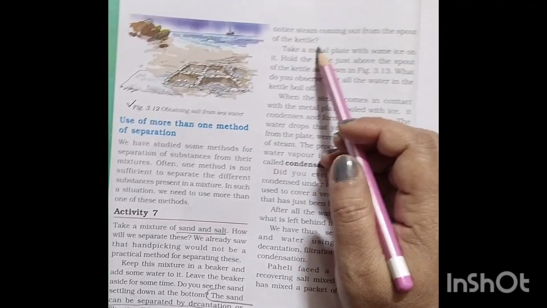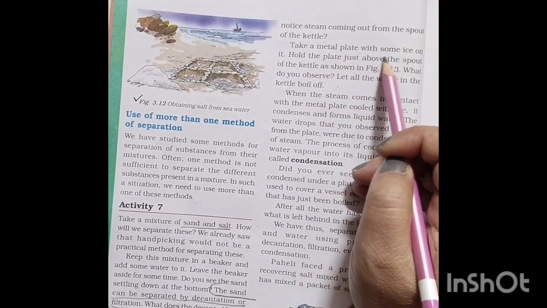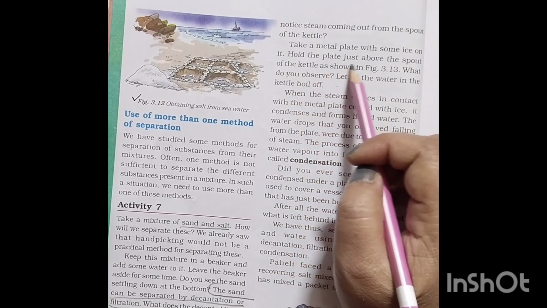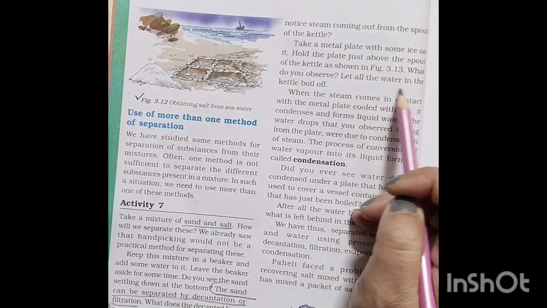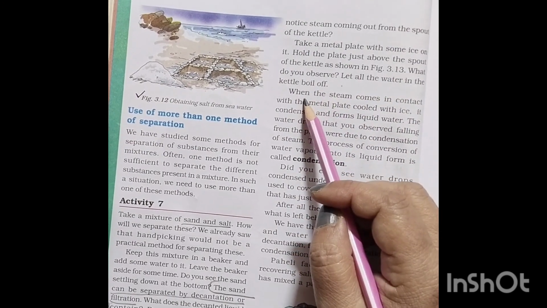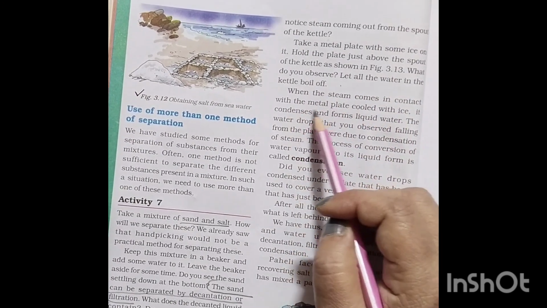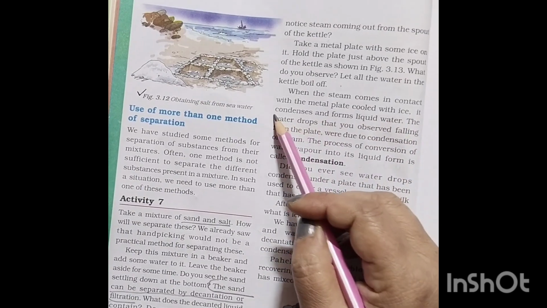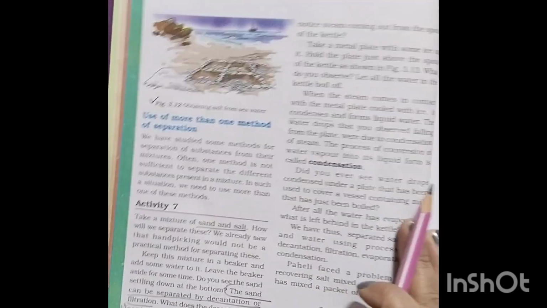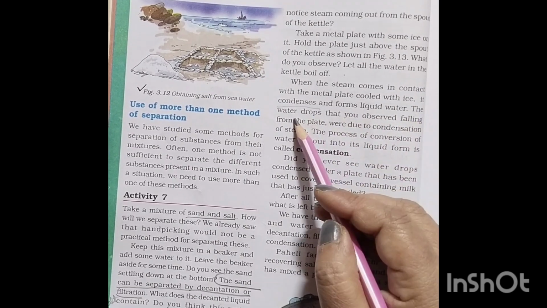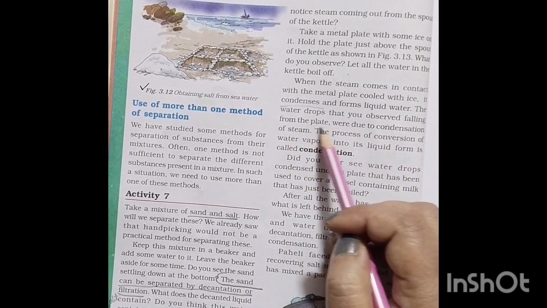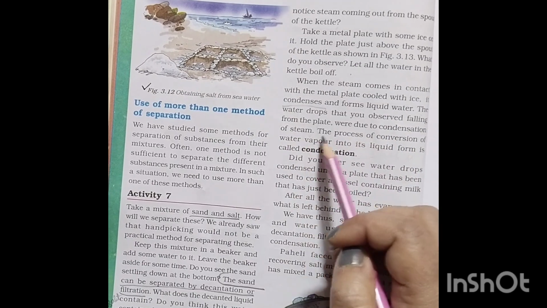What is that? Evaporation. Take a metal plate with some ice on it. Hold the plate just above the spout of the kettle and observe. Let all the water in the kettle boil off. When the steam comes in contact with the metal plate cooled with ice, it condenses. Now here, a very important process, condensation, is going on and forms liquid water. The water drops that you observed falling from the plate were due to condensation of steam.